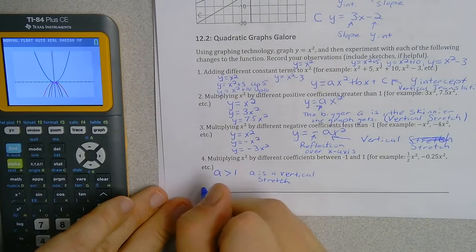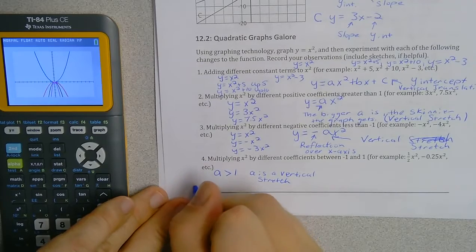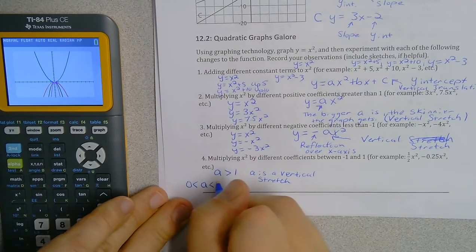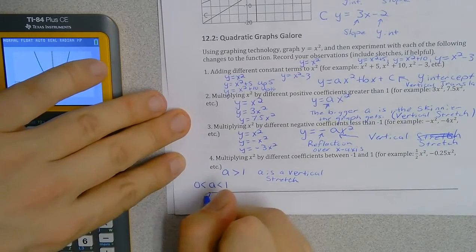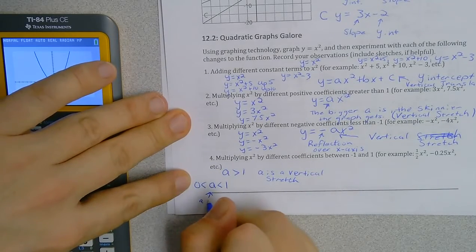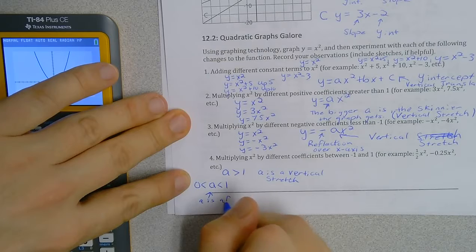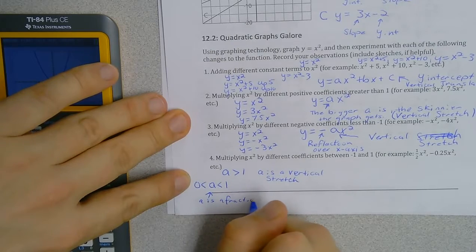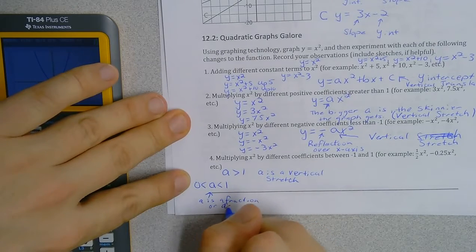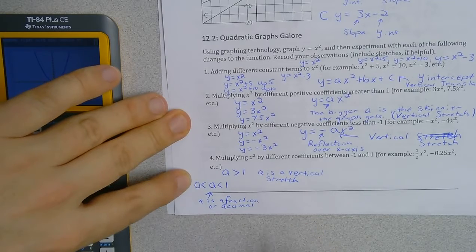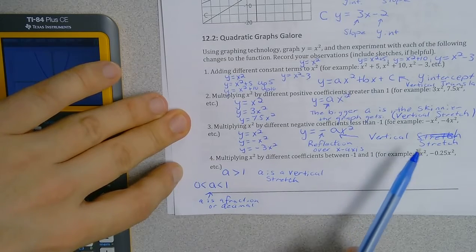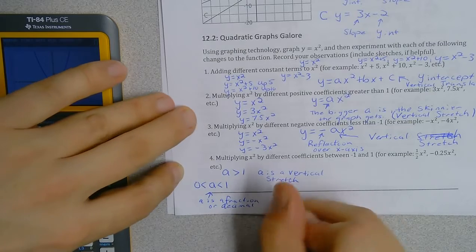So let's say a is between 0 and 1, which just means a is a fraction or decimal. And then what we're going to do is see, well, what effect does that have?